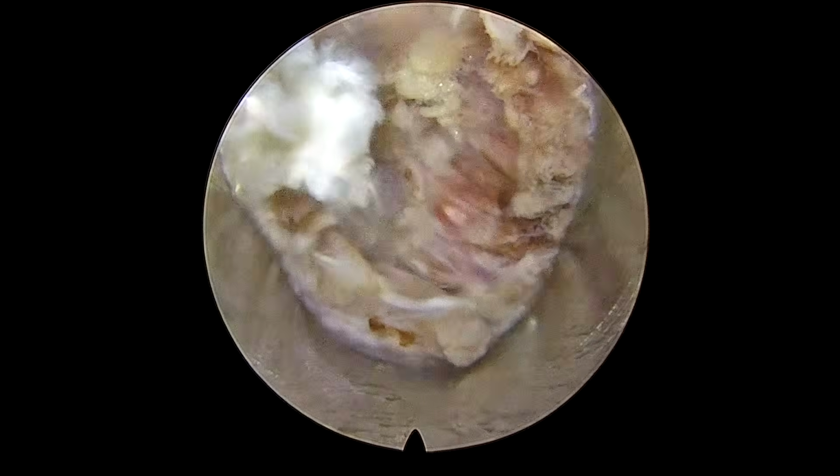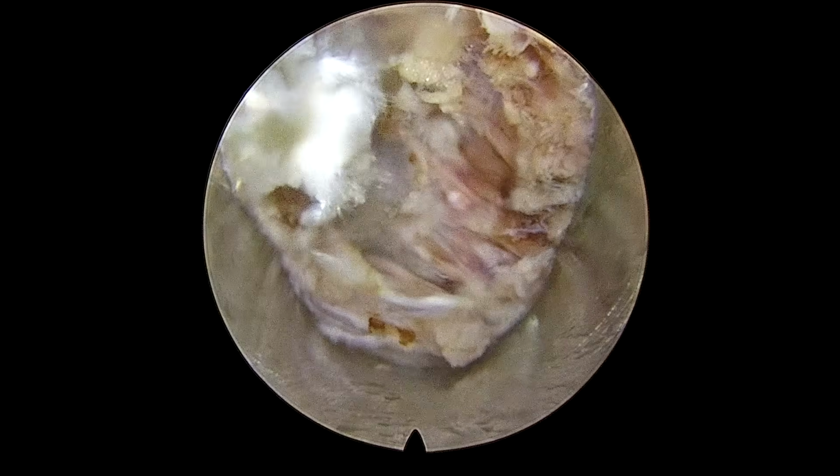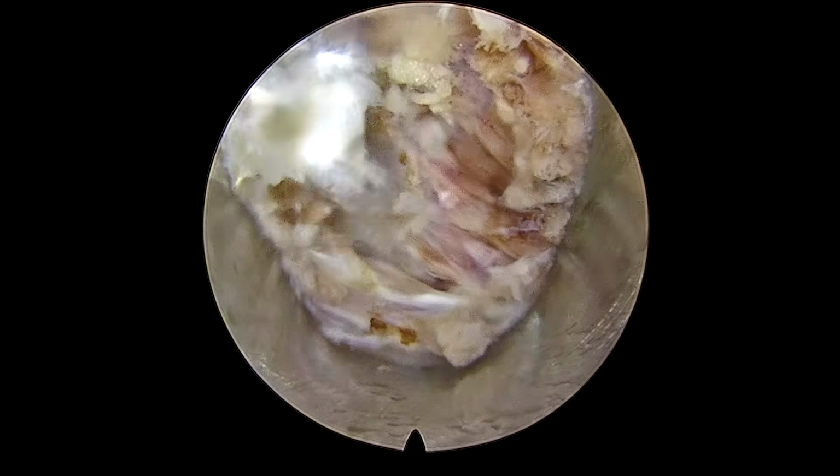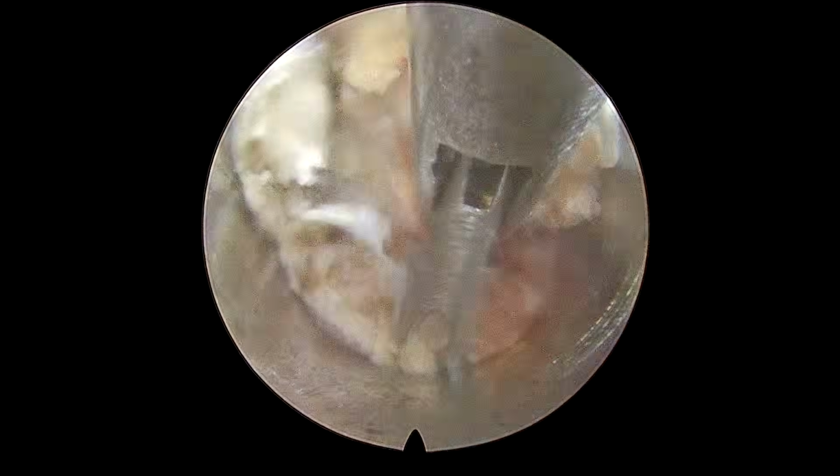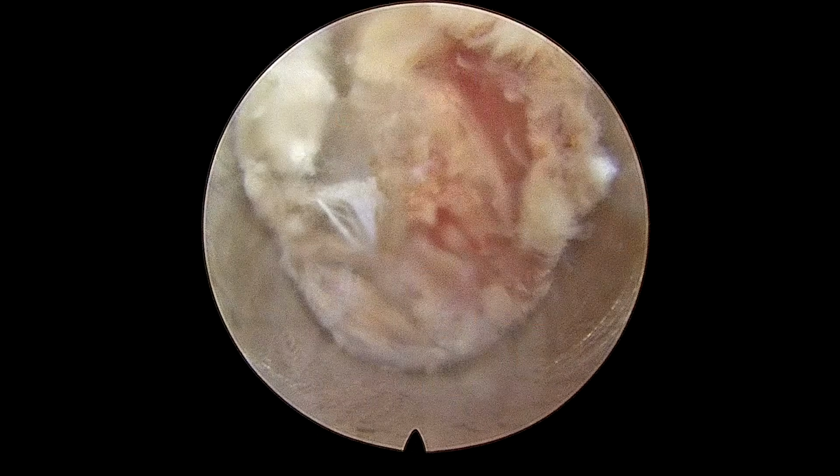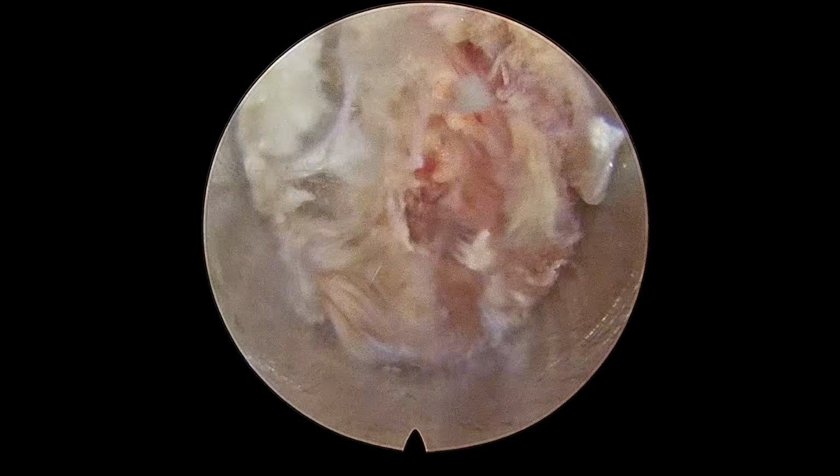So now we are clearing the soft tissues from the interlaminar space, and we are trying to identify the bony landmarks. The most important structure, as you all know, that we try to identify is the V, which is formed by the superior and inferior lamina meeting at the lateral mass.